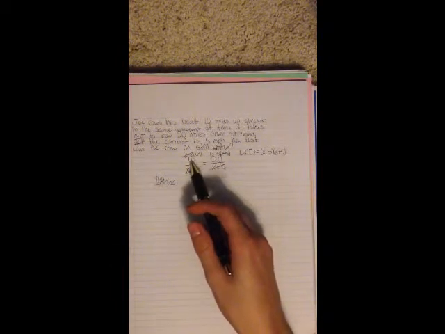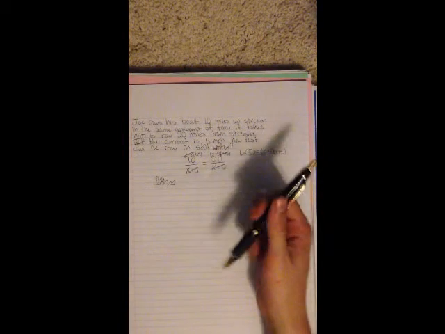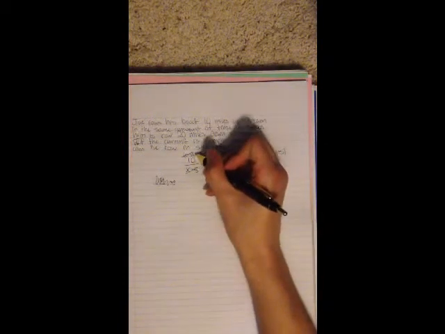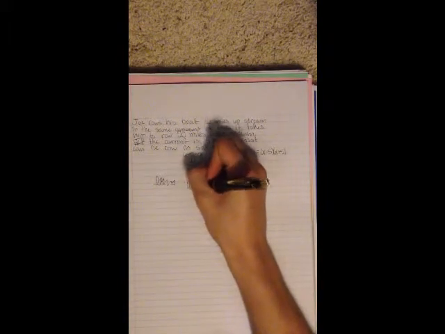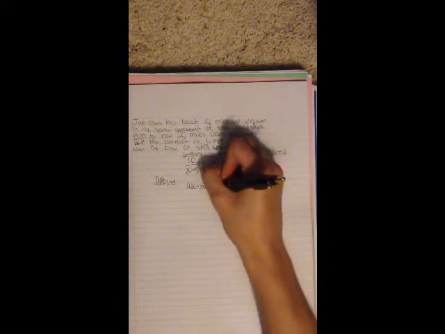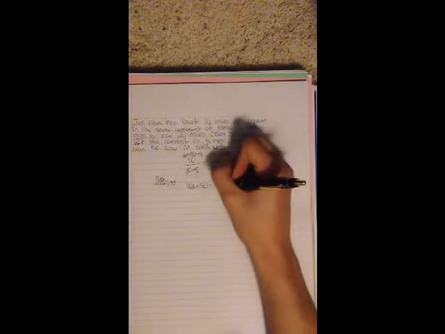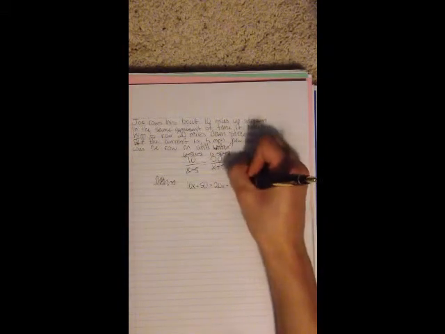And now here you're going to want to distribute the 10 and the 20 to whatever's left above it. So you distribute the 10 to the x and then the 10 to the 5, which would get you 10x plus 50. And then you do that same over here, and they're equal to each other, so you'd set it equal. It'd be 20x minus 100.